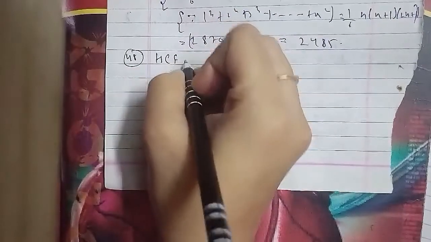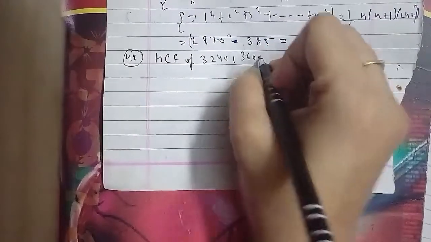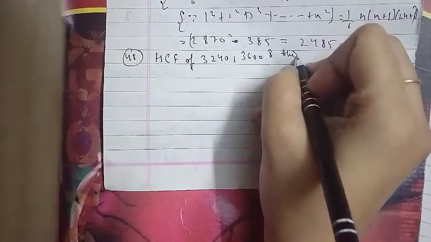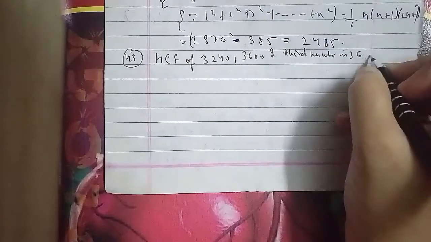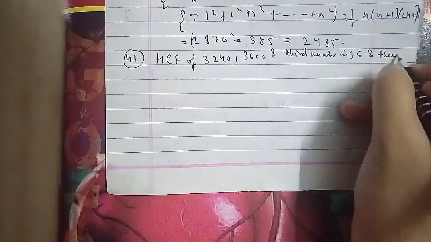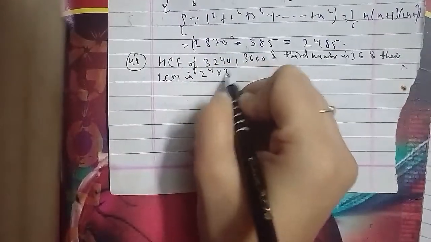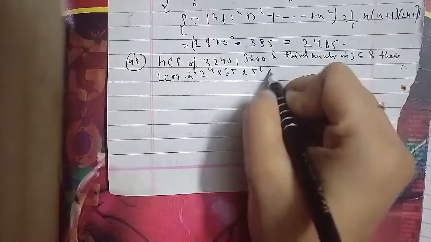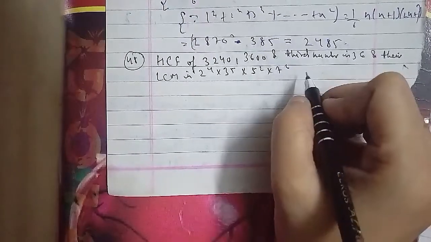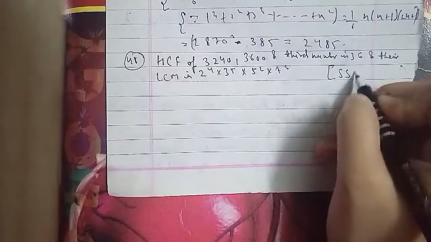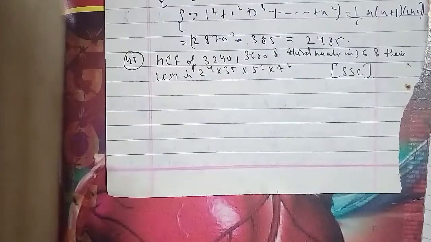Let's go ahead with another question, which is the 49th question of the session. There are three numbers in the ratio 1:2:3, and their SCF is 12. You have to find the numbers. The options we have are 4, 8, 12; 5, 10, 15; 10, 20, 30; and 10, 12, and 36 as well. So here we go ahead.